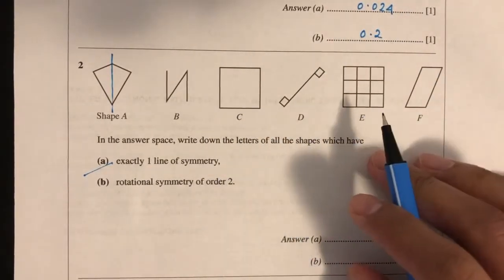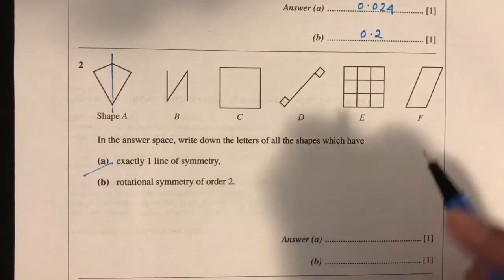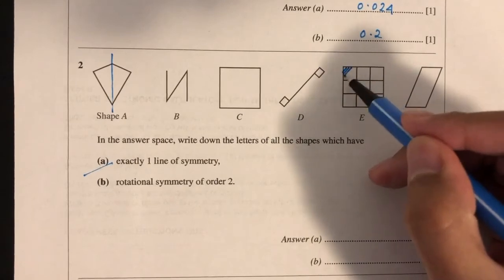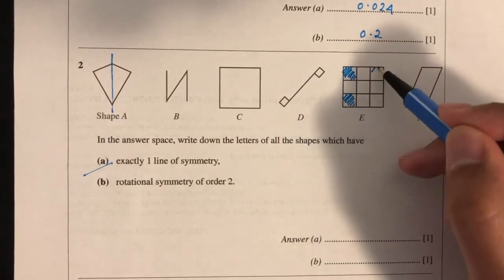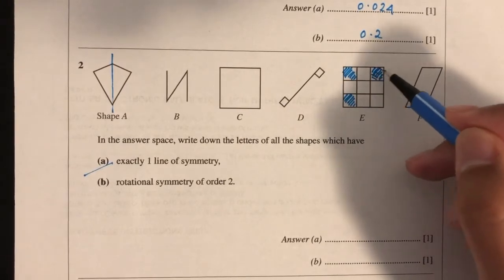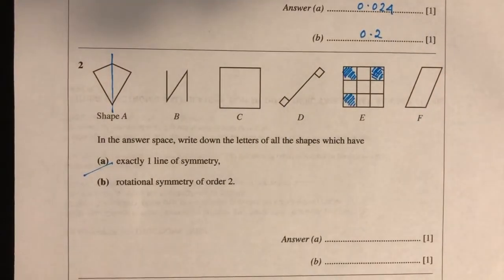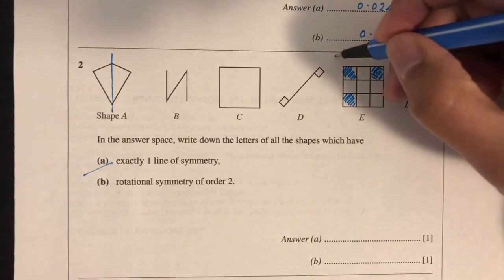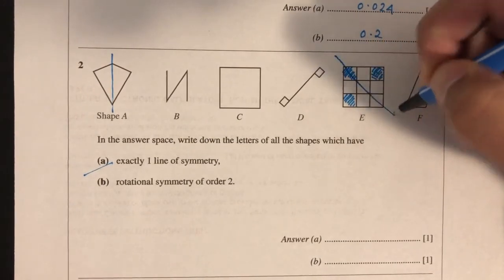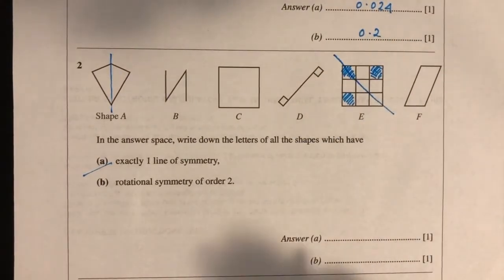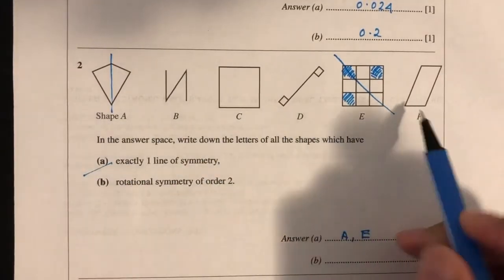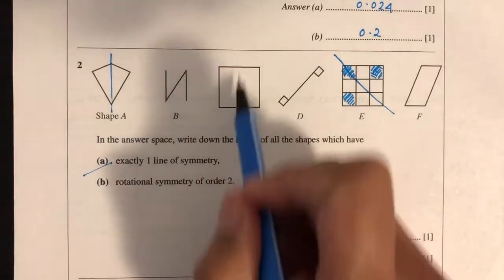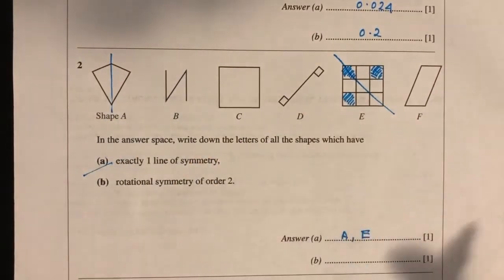In the drawing, I have to check because I know that this is shaded and this is shaded. So in the actual question, these 3 squares are shaded. In that case, the line of symmetry will be along this line. So 1 line of symmetry, that will be A and E. Because the rest you can see that it doesn't have one, this one has 4 lines, so more than 1.